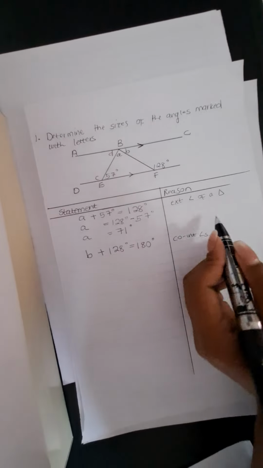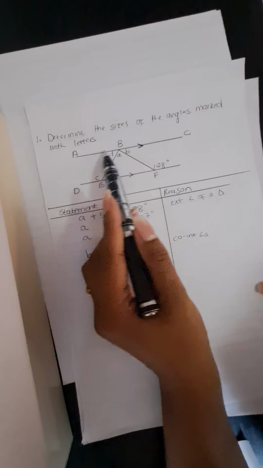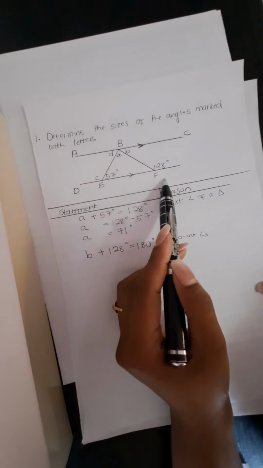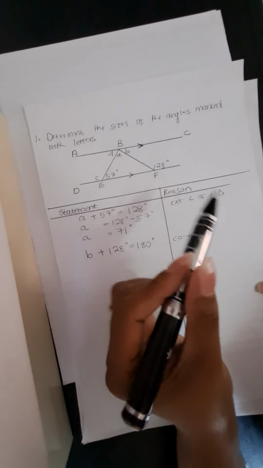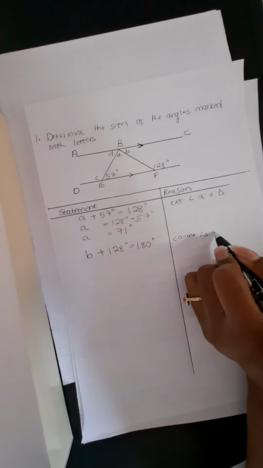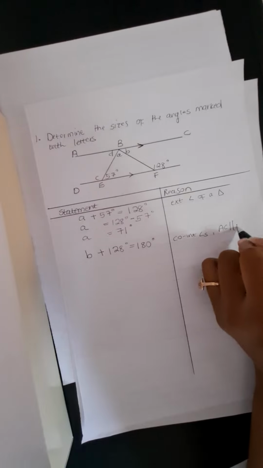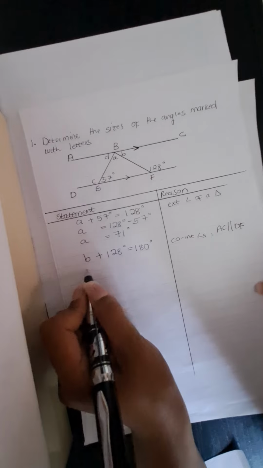And then don't forget to indicate that AC is parallel to DF, because they did indicate with those arrows to show that the lines are parallel. So you'll have AC parallel to DF. That's your reason. Now you are solving for B.